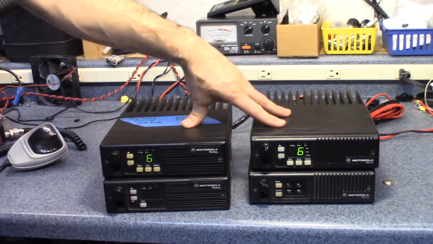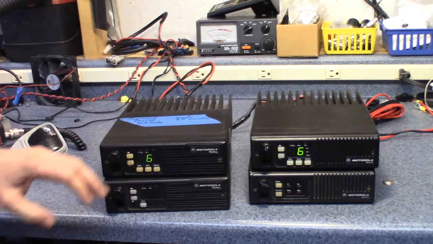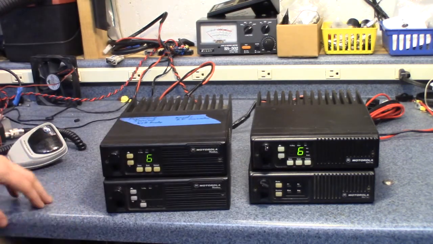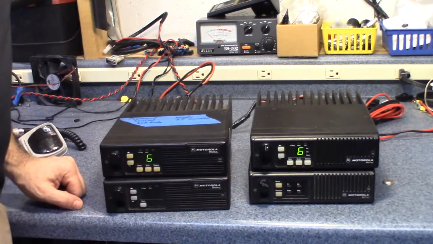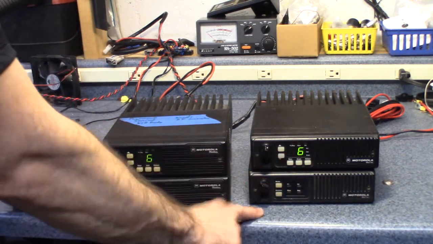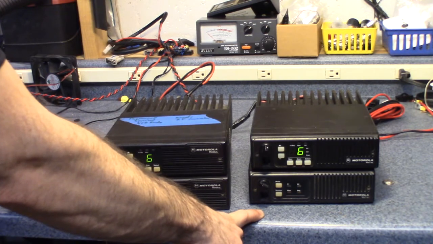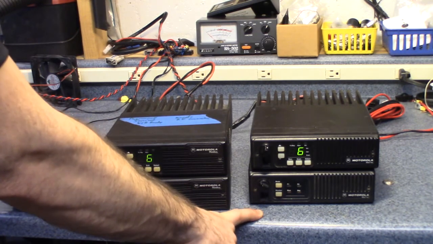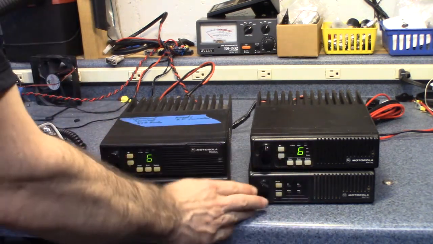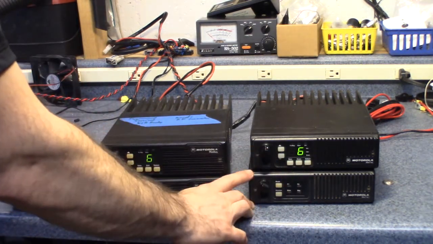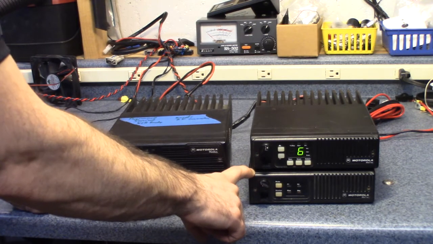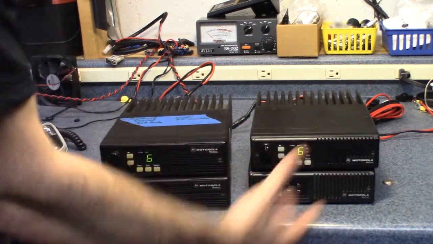They're both 60 watts. They were available in 2-channel models like we have here. I want to stress too that the 2-channel model is of very little value to a PEG user. The only use for a 2-channel model really is if you happen to have a PEG simplex system. Other than that, they're really useless, because they do not support PTT ID. They do not have the 16-pin logic board, so you can't use them with an XTR. They, of course, do not have scan and do not have any other features.